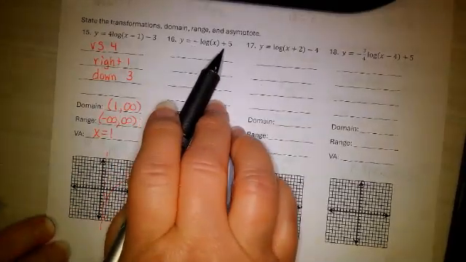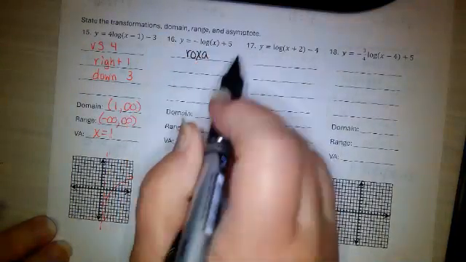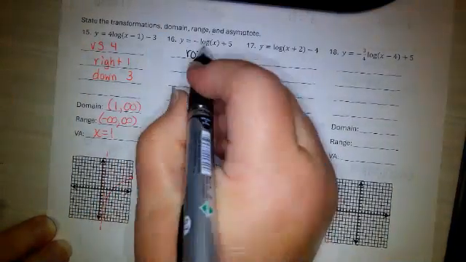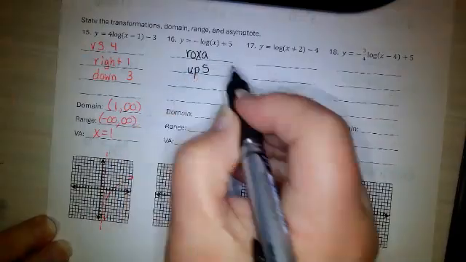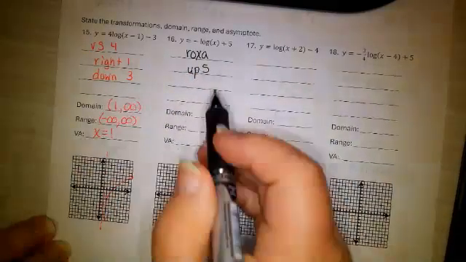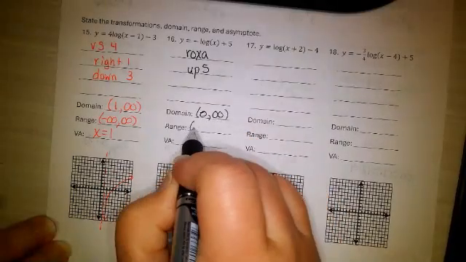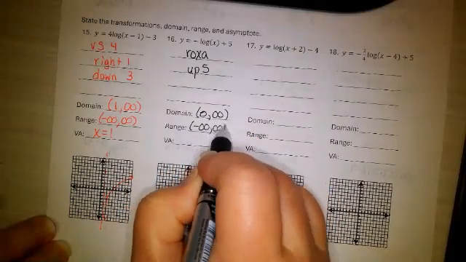Negative log x plus 5. So negative is a reflection over the x-axis. Ooh, that's going to be important. Up 5. So my domain, I did not move left and right. So my domain stays 0 to infinity. My range is going to be what it always is.